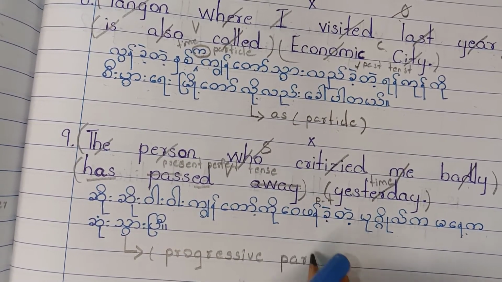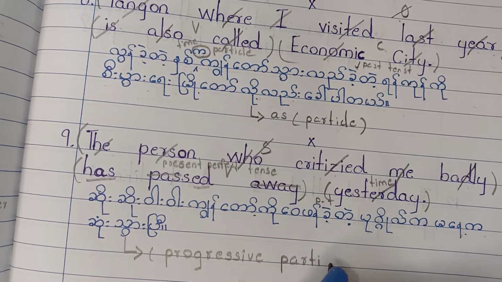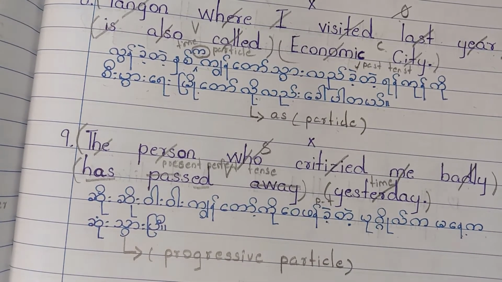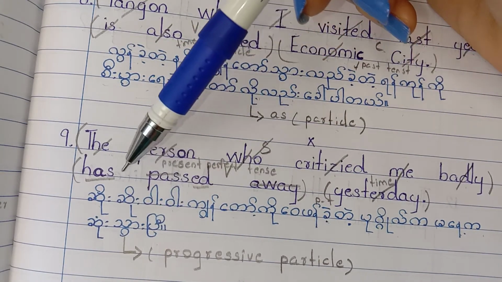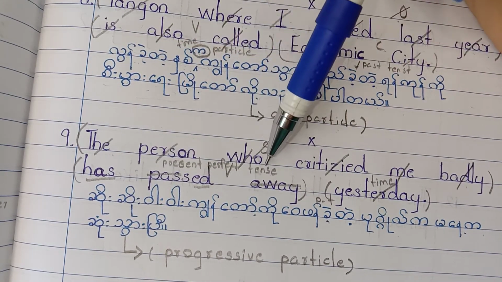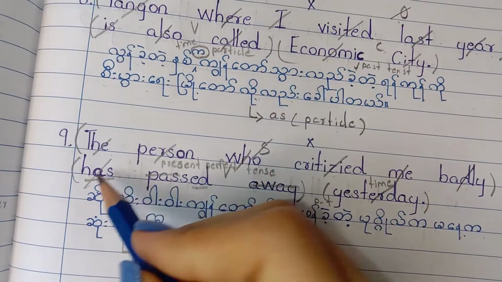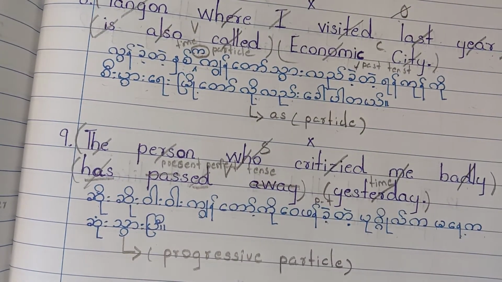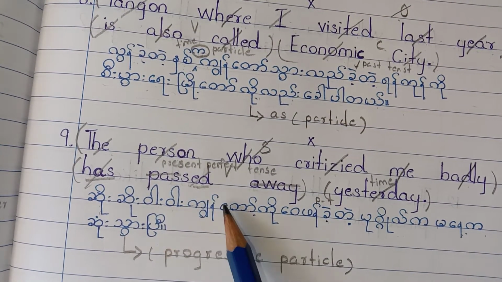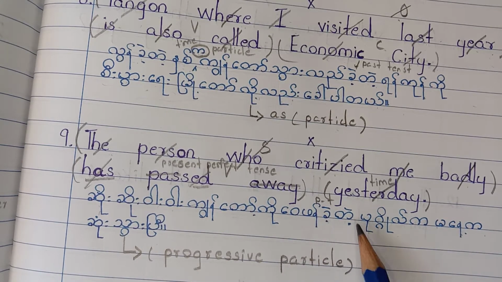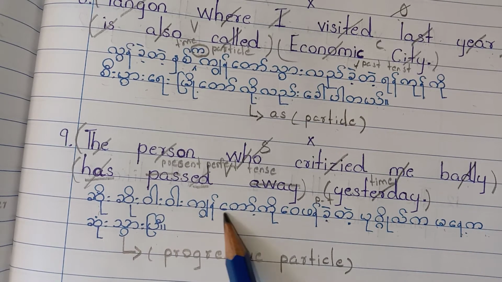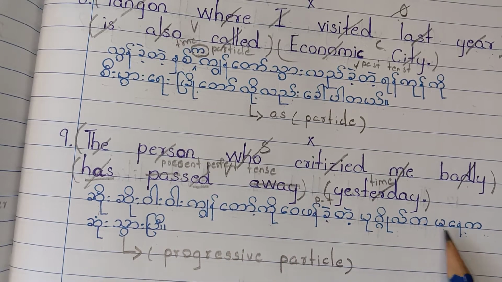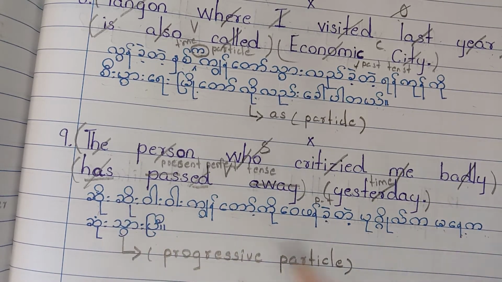So ပြီ is for the present perfect tense, has plus ed. So wah wah ကျွန်တော်ကိုဝေဖန်ခဲ့တဲ့ပုဂ္ဂိုလ်ကမနေ့ကဆုံးသွားပြီ.